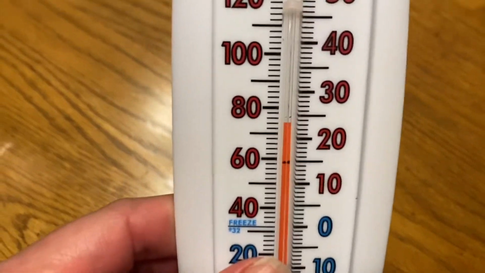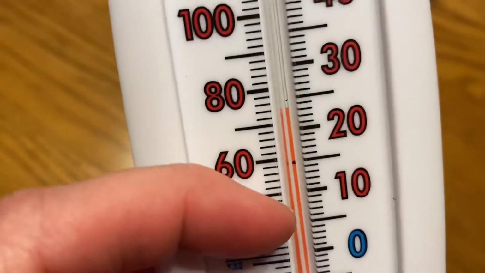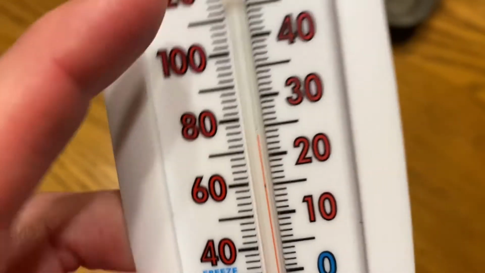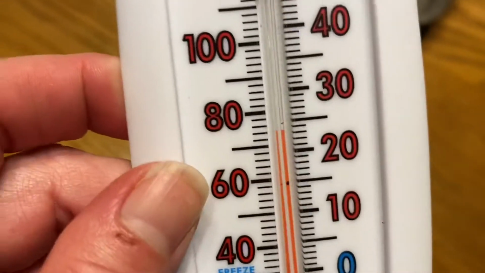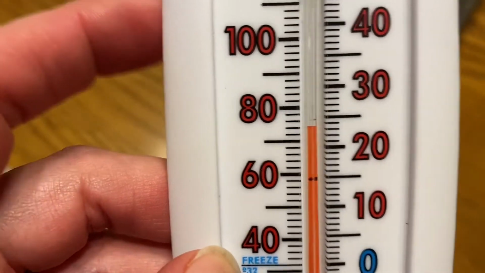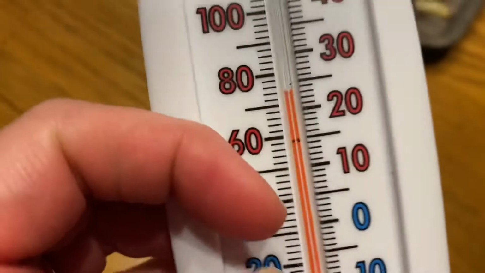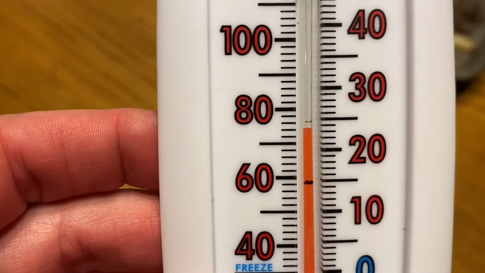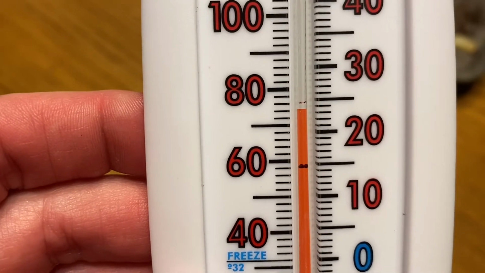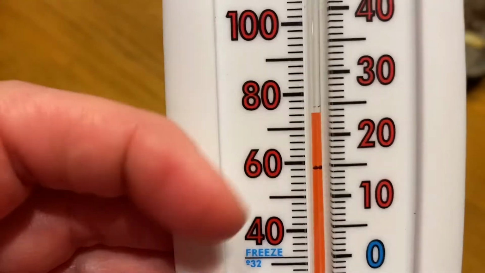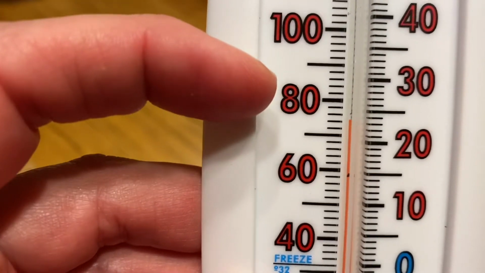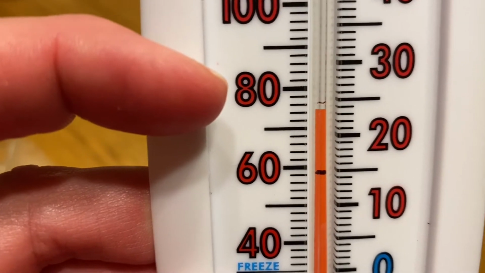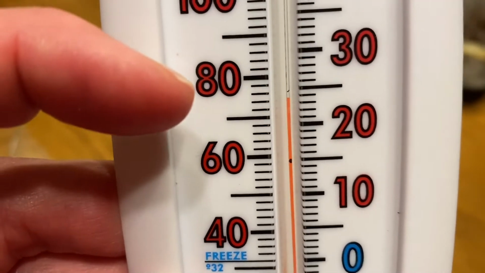If I look at my thermometer right now, you can see it's between the 60 and the 80. All the numbers on this side are called the Fahrenheit numbers, and all the numbers on the right side measure the temperature in Celsius or centigrade. When we talk about how warm the temperature is, we use Fahrenheit here in the United States. The red line on this thermometer is what we use to measure the air temperature.